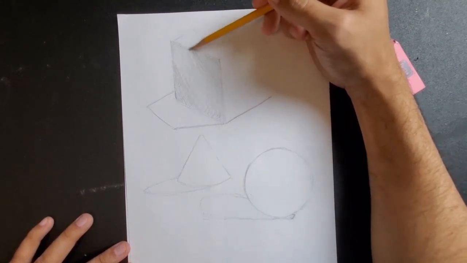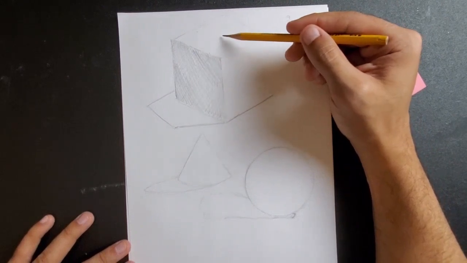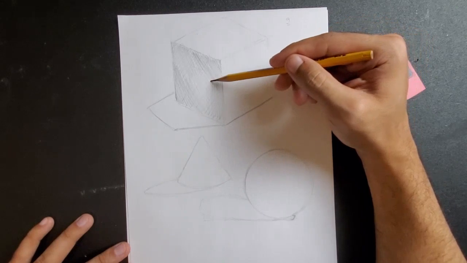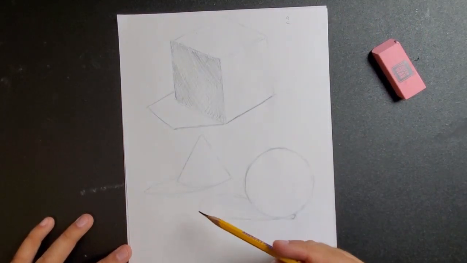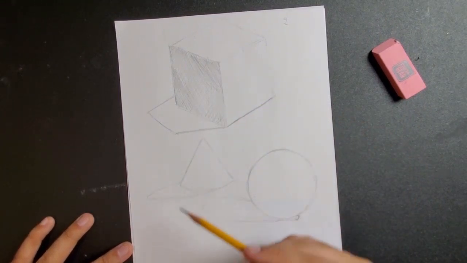I'm gonna ask you guys what the darkest side of this is. The top is the lightest. This is the second lightest, and then this is the darkest of the sides. And then of course the shadow is darker than all of that. And that's how you start to create your 3 dimensions.